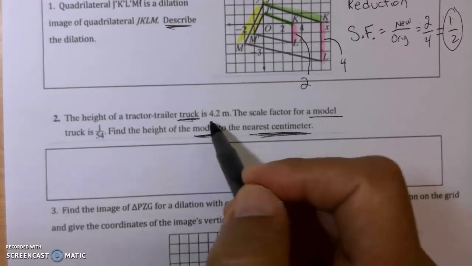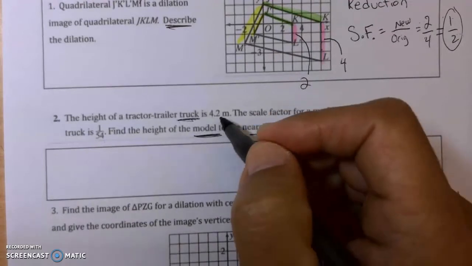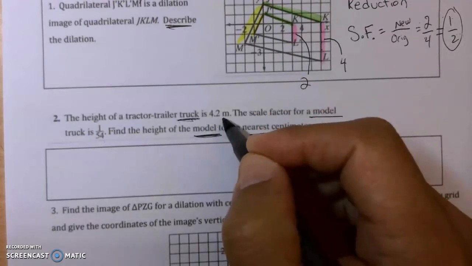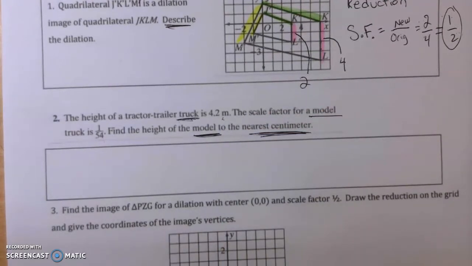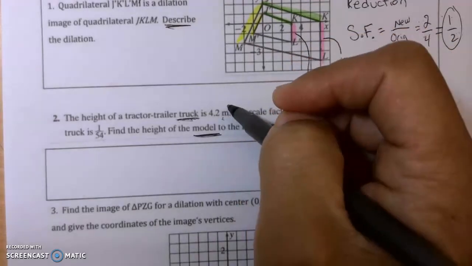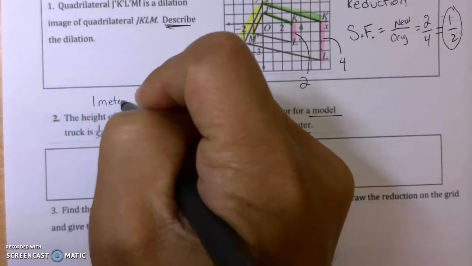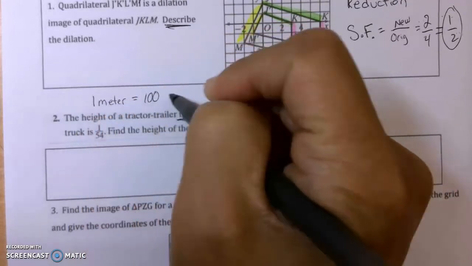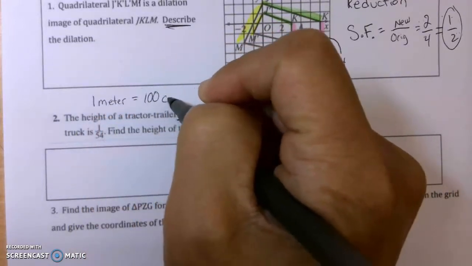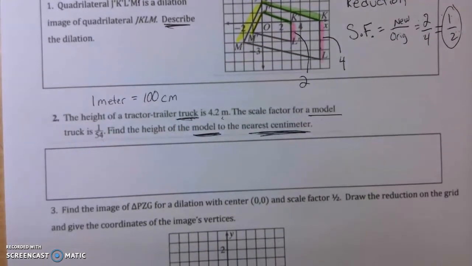Okay, so we've got a big truck of 4.2 meters. Because they want this in centimeters, let's first convert this into centimeters. 1 meter stick is equal to 100 centimeters. 100 centimeters make a meter stick.